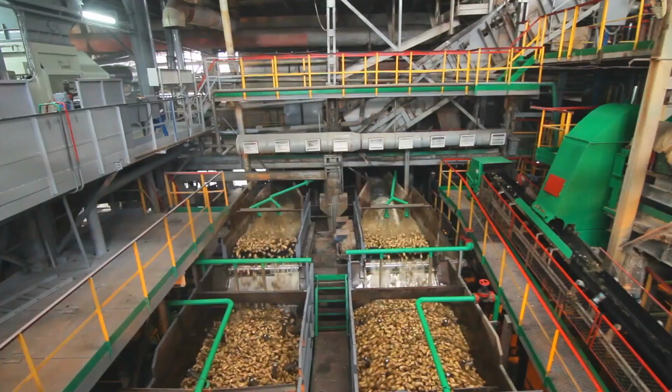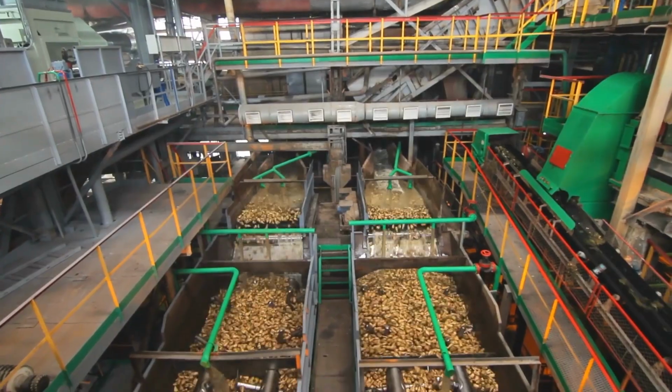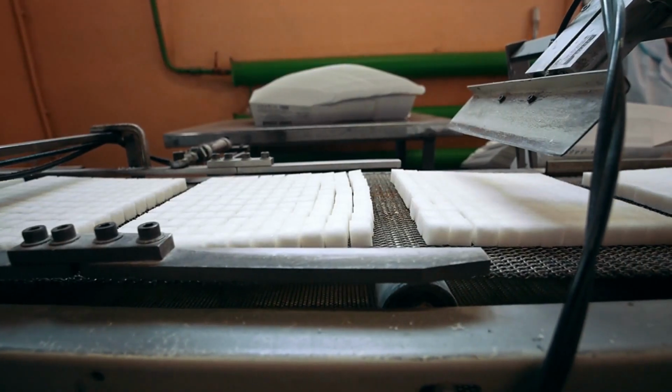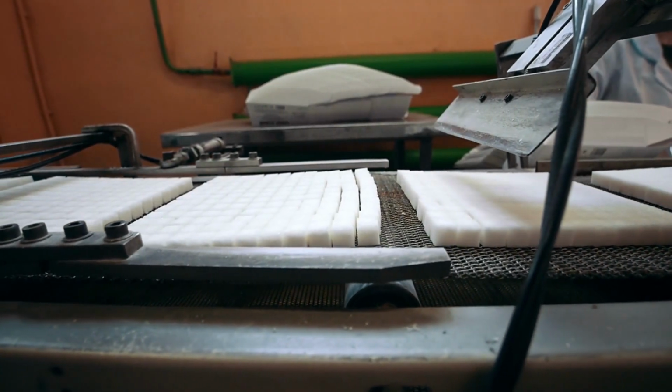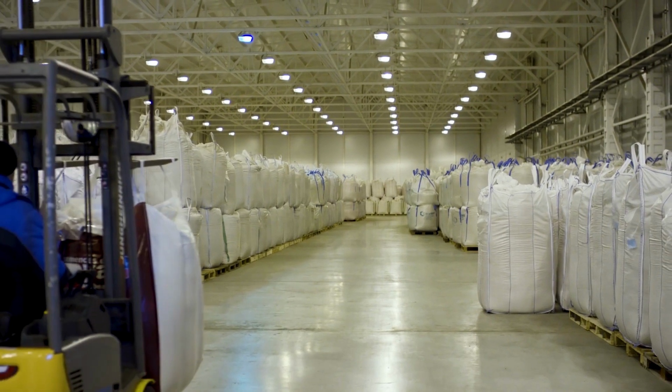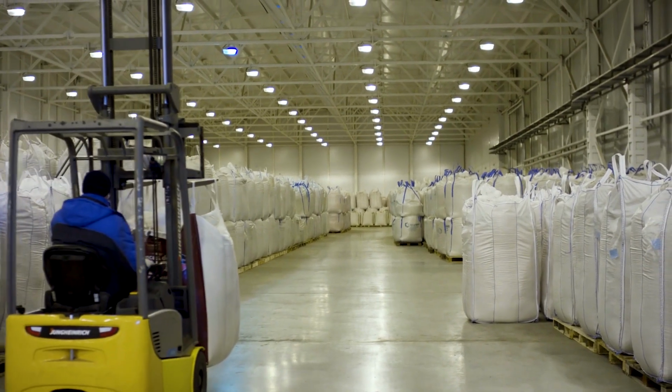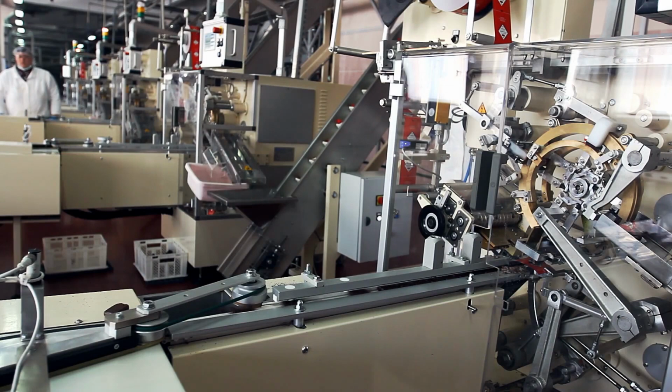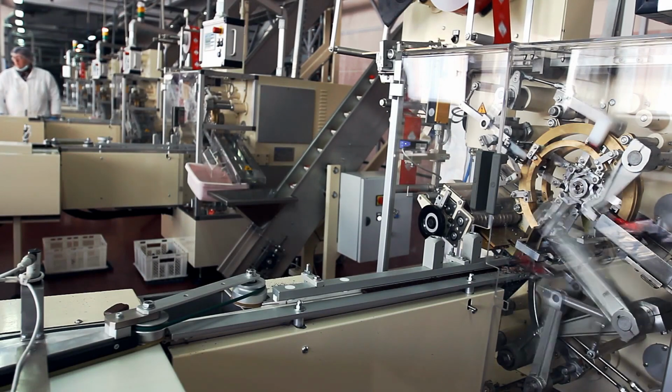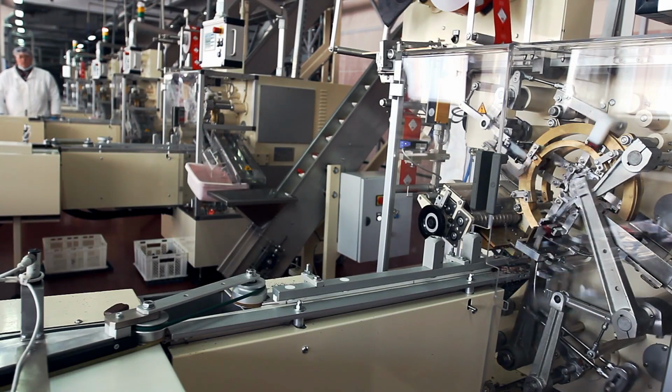Extraction of sugar. The extraction of sugar from sugar beets involves a process where the harvested beets are cleaned and sliced into thin strips called cassettes. These cassettes are then subjected to hot water, extracting the sugar content from the beets. The resulting sugar juice undergoes purification, crystallization, and drying stages to produce beet sugar.